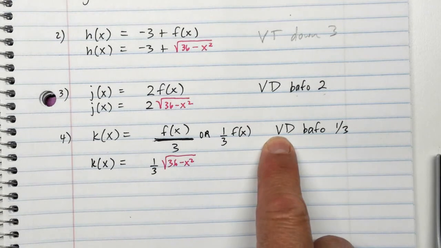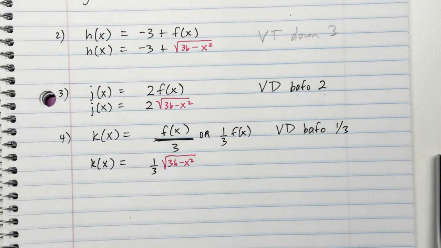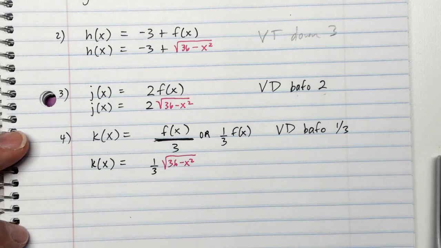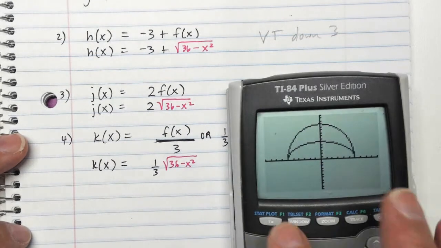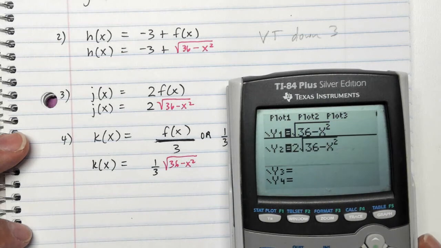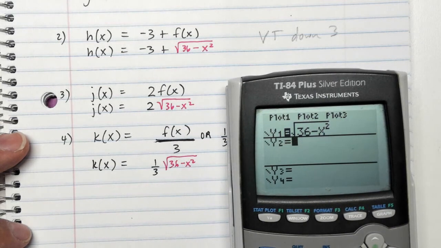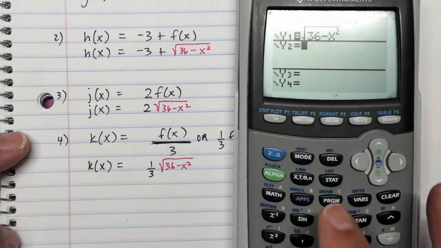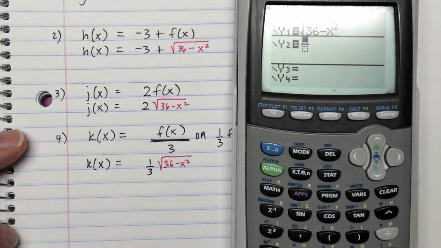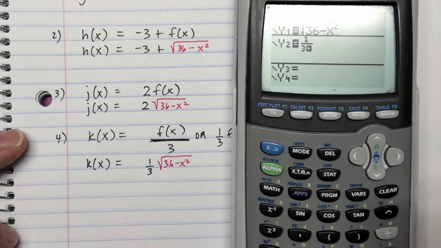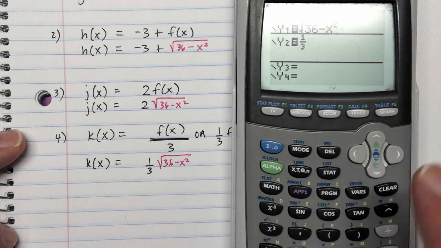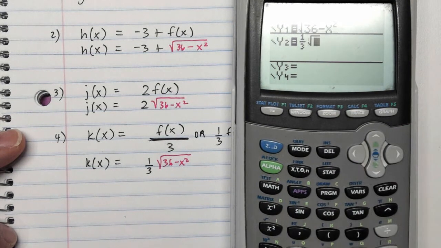Because we're talking vertical, so you're going to get shorter or taller. Oh, wait. In case you guys forgot how to use the fraction button: green, top, enter. 1/3. Square root.